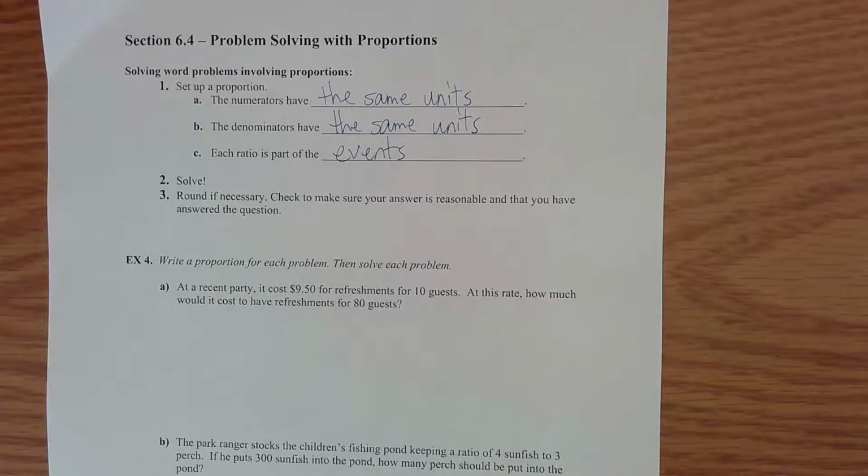Once you have it set up, solve it, and then you need to round it if necessary. Sometimes you just need to round up to make sense or round down to make sense. Sometimes the problem will tell you to round to the nearest tenth, or round to the nearest hundredth. Just pay attention to those things. Check to make sure that your answer is reasonable. Make sure that you actually answer the whole question to double check your work.